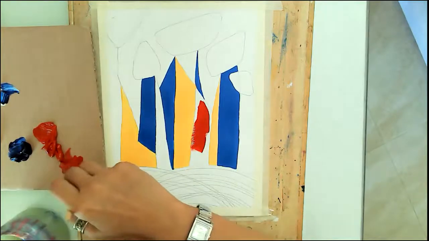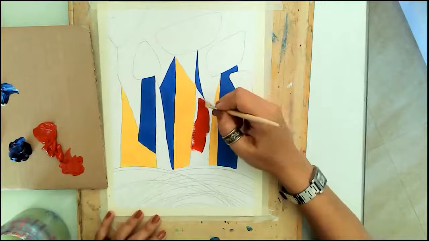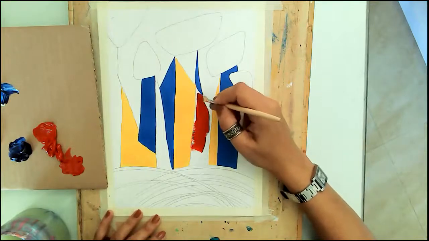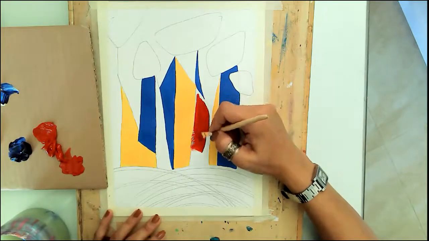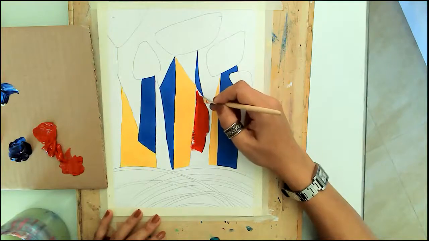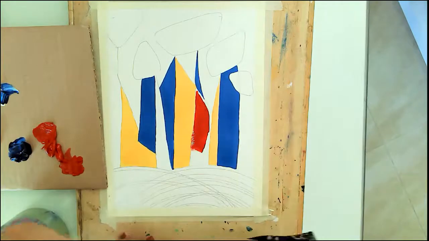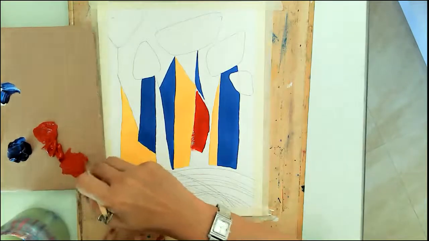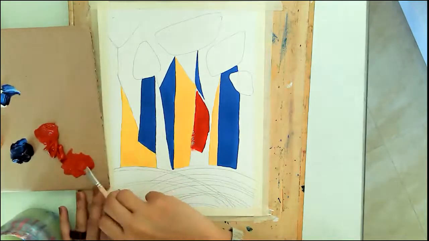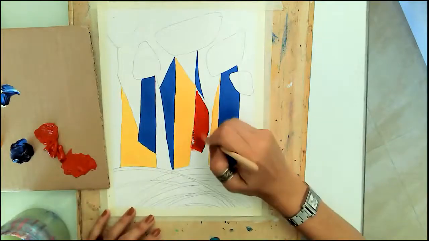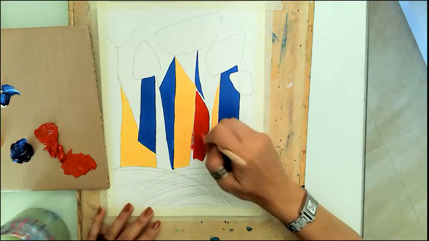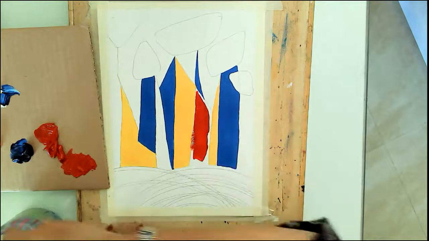Oops. This brush is quite wide. My red is actually thickening now. So I need to add a little bit more water because it's giving me a lot of strokes that I'm not liking.